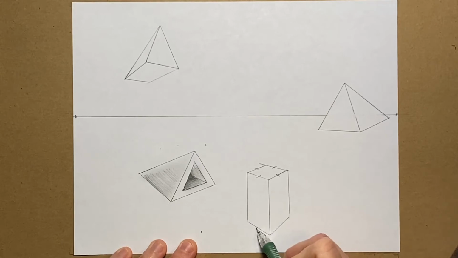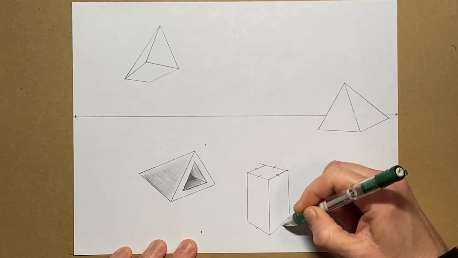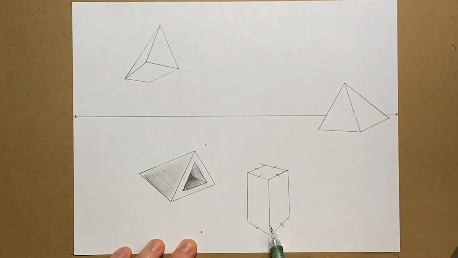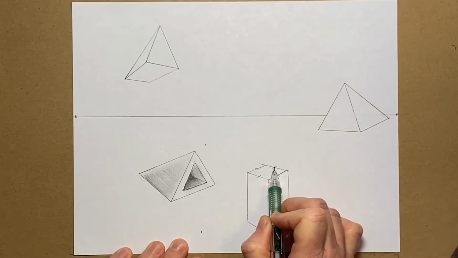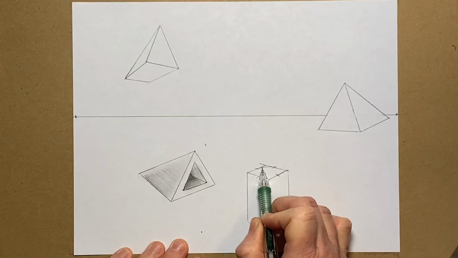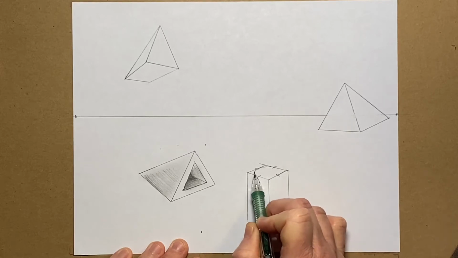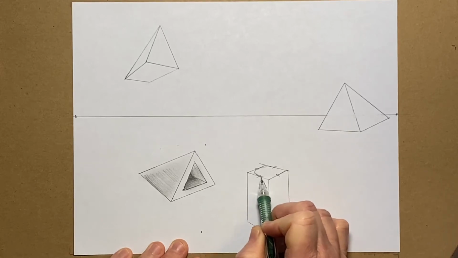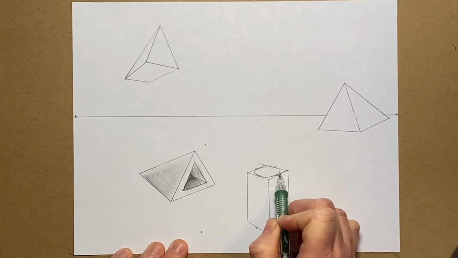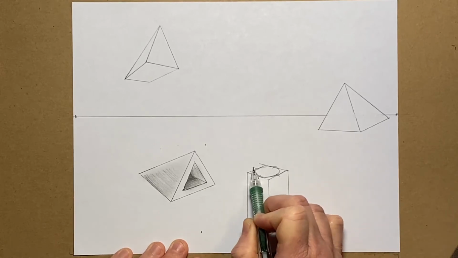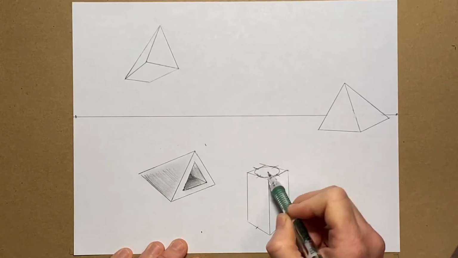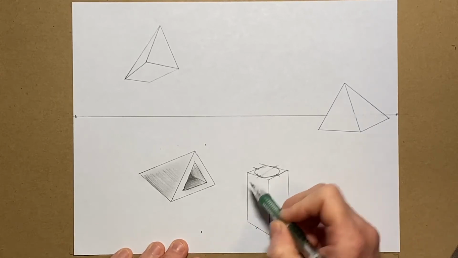And I would do the same thing on the two bottom lines. Okay, now what happens is you want your oval to actually fit and touch these midline points.